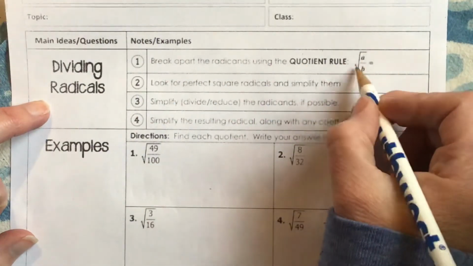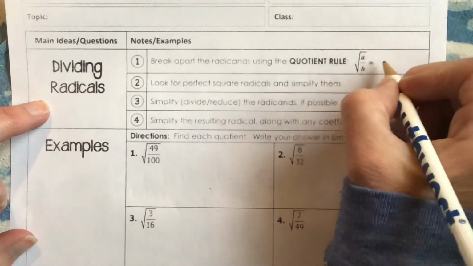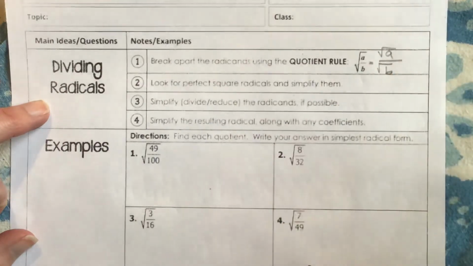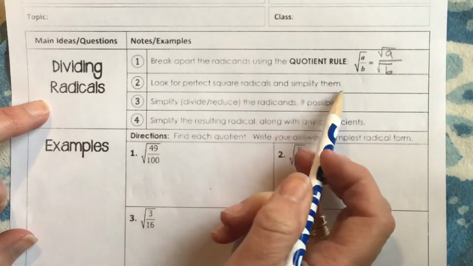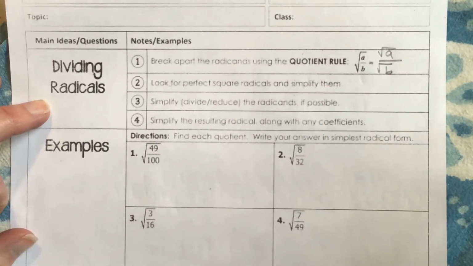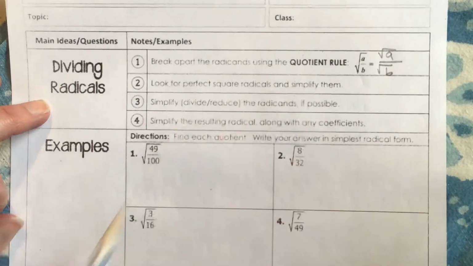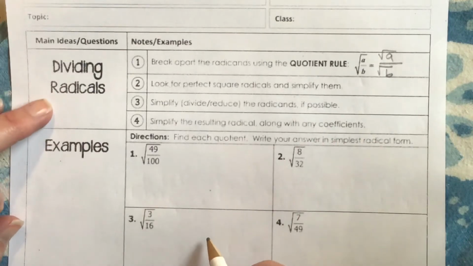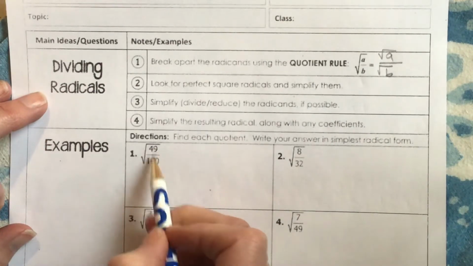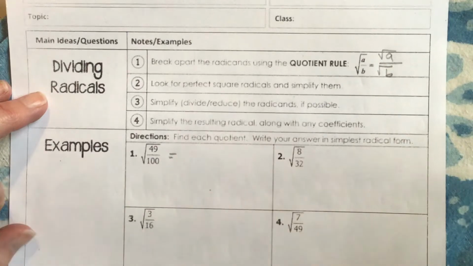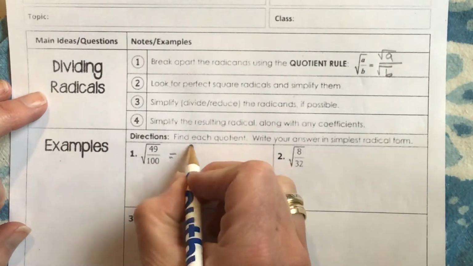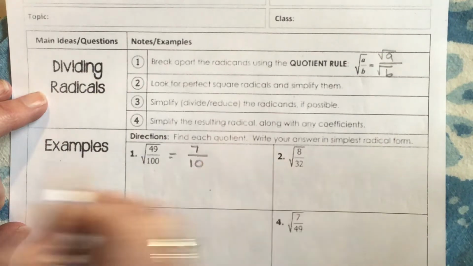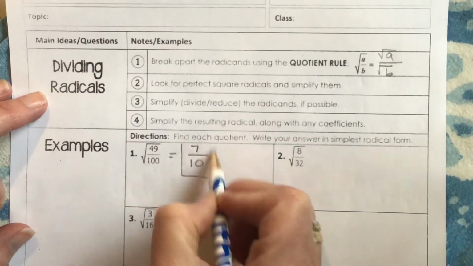Like I already taught this to you, but the square root of a over b also equals the square root of a over the square root of b. You're going to look for the perfect square radicals and simplify them, kind of like what we did with that other page. Simplify the radicands if you can, and simplify everything else. Let's go for it. Okay, so if I see, and you're going to see a lot of these because it's a really nice perfect square, the square root of 49 over the square root of 100, forgive me, is 7/10. So that's the simplified answer.